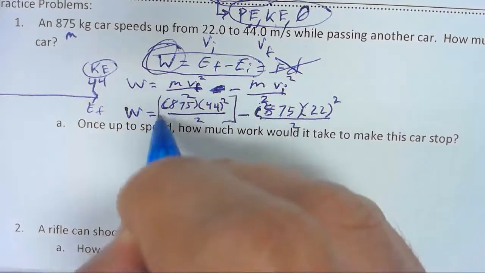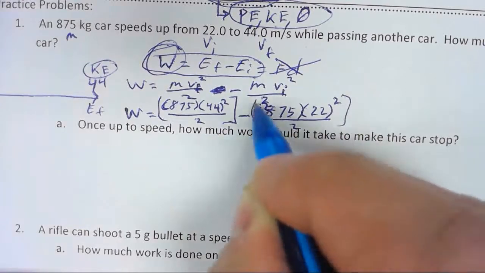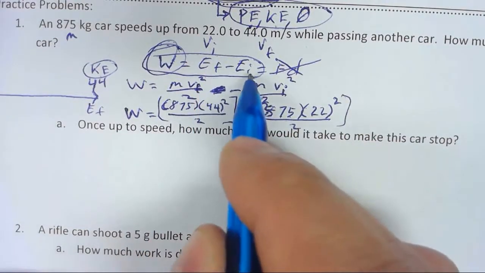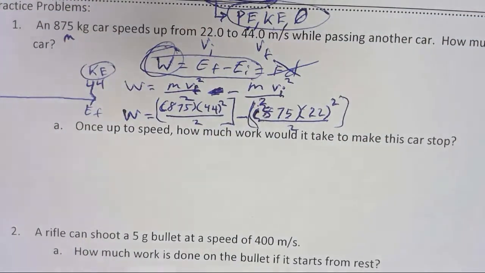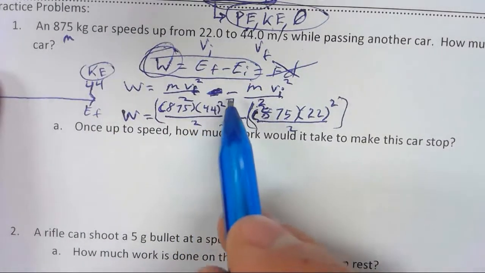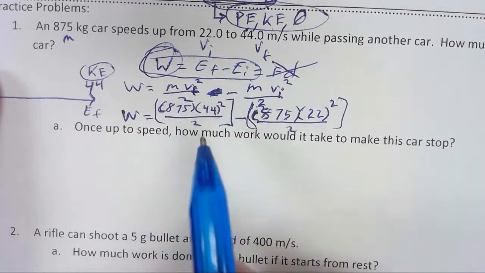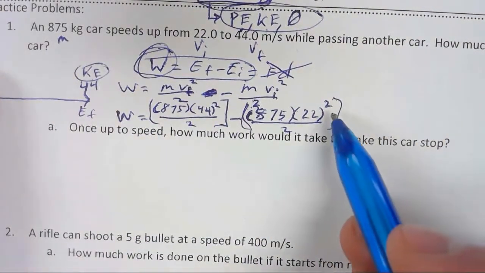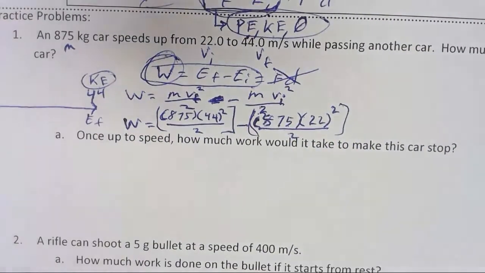And when we do this, we have to do these separately. It's basically calculating the final energy, calculating the initial energy, and we're going to get two numbers and then subtract them. So if you do all this, remember we have to do the squared first: 44 squared times 875 divided by 2, 22 squared times 875 divided by 2. Do those real fast, pause the video.